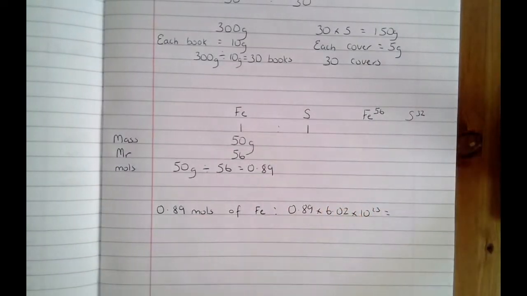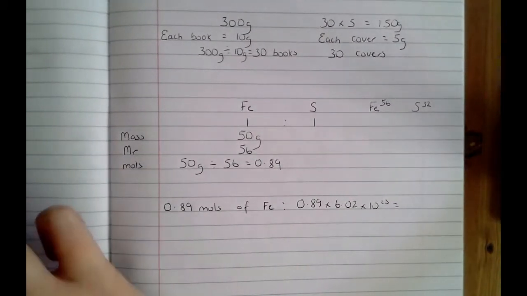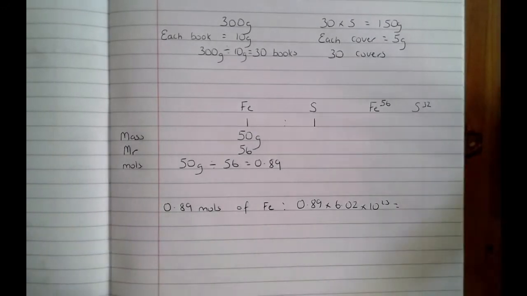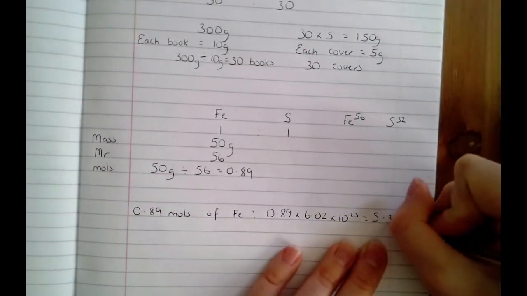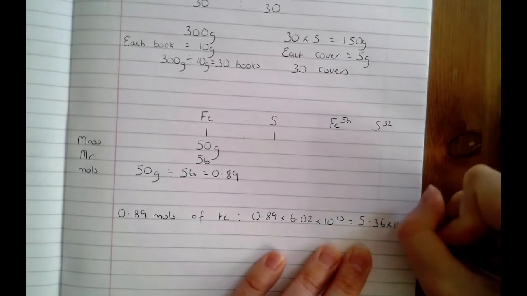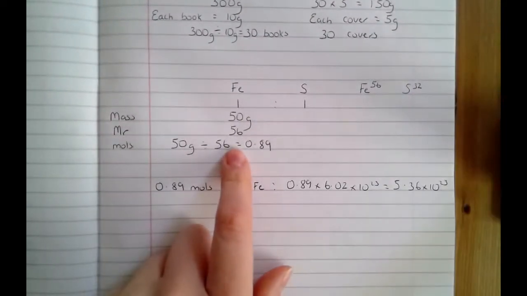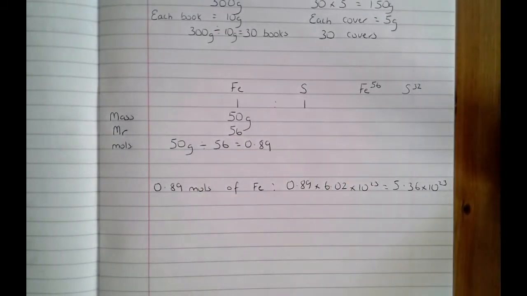So if I want to know how many individual atoms of iron I have got, I do 0.89 multiplied by 6.02 by 10 to the 23, and I end up with 5.36 by 10 to the 23. So if I know how many moles of iron I've got, I can find out how many atoms of iron I have got.